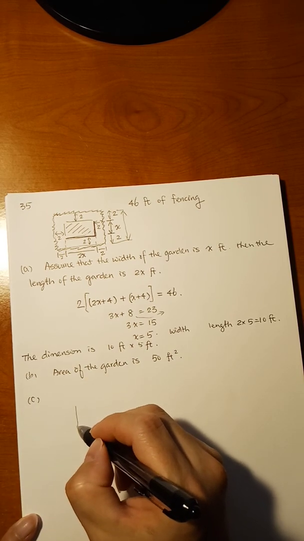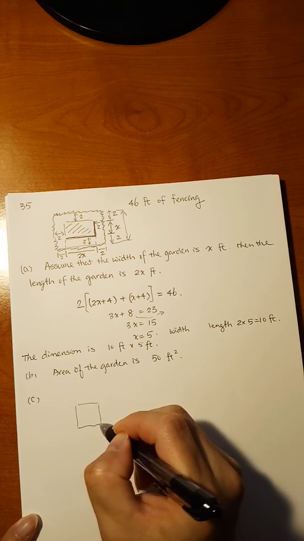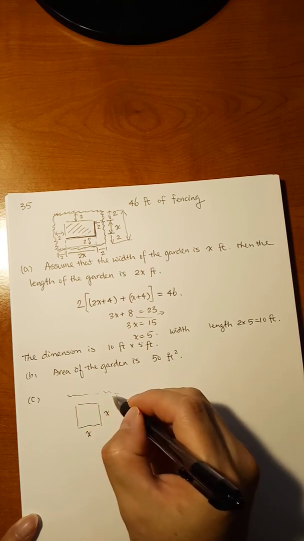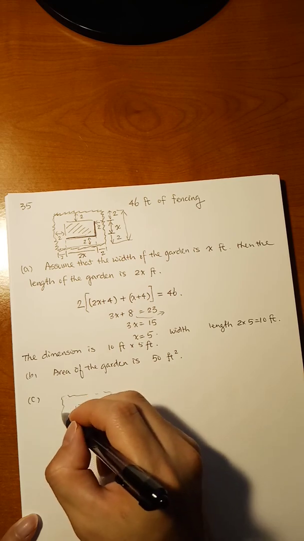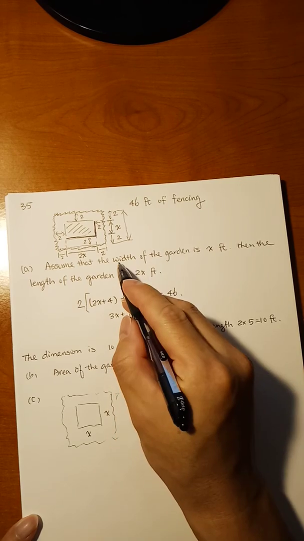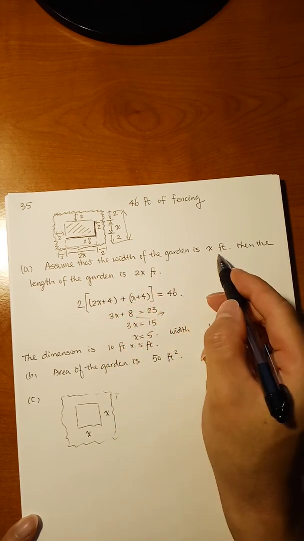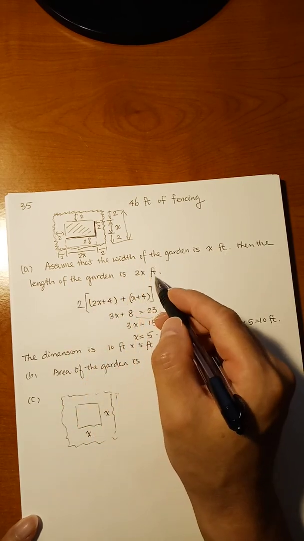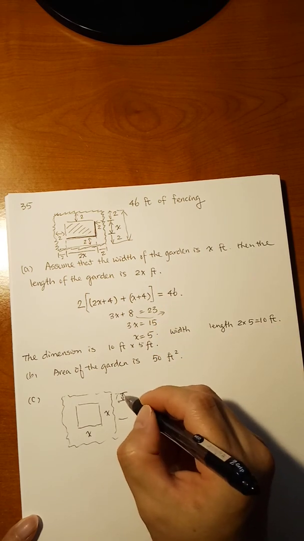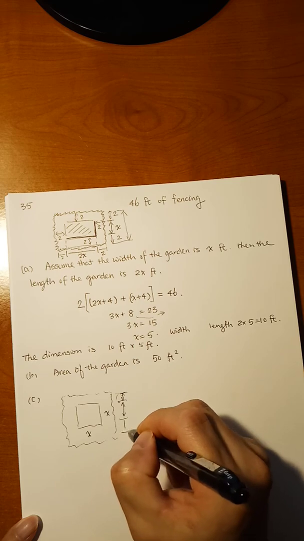Question C, assume this garden, the length is equal to the width. Okay, so if still the same thing, you will assume the width of the garden to be x, then the length is also x. And you see, you still have 3 parts.